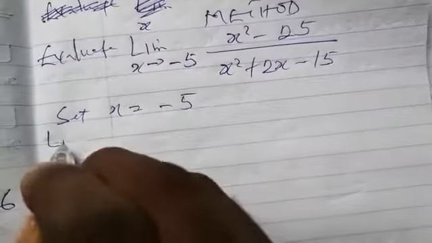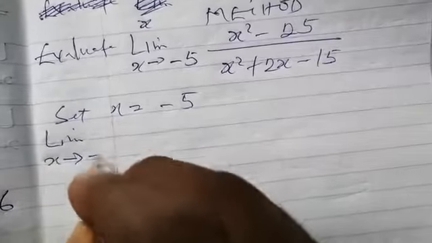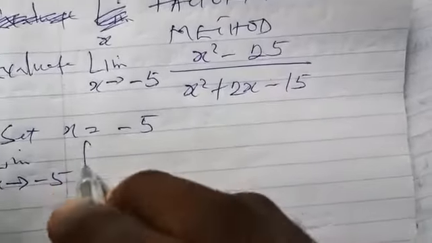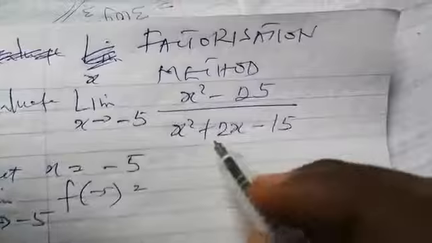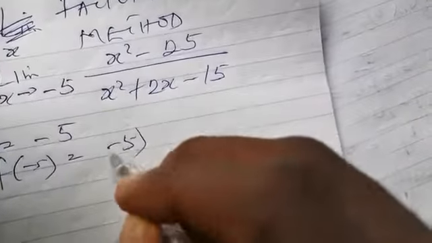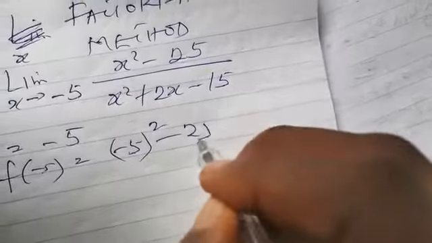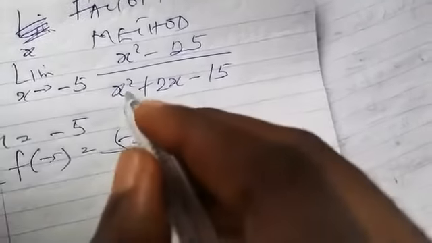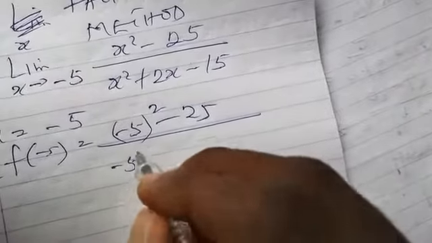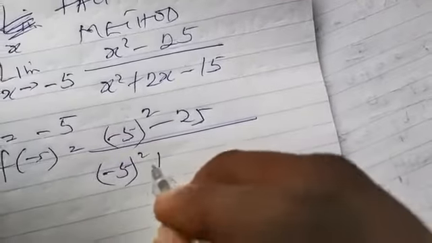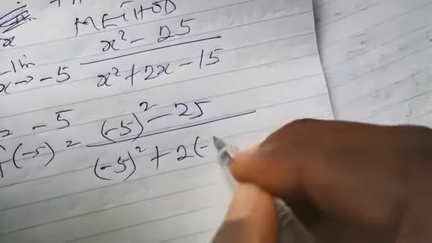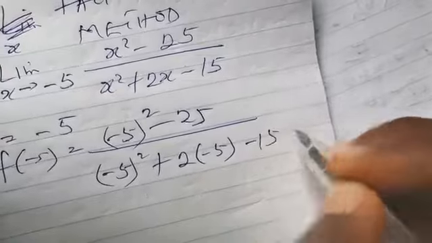So the limit as x tends to minus 5 of the function, f of minus 5, is now equal to: in place of x we'll use minus 5, so we'll have minus 5 squared minus 25, divided by minus 5 squared plus 2 times minus 5 minus 15.